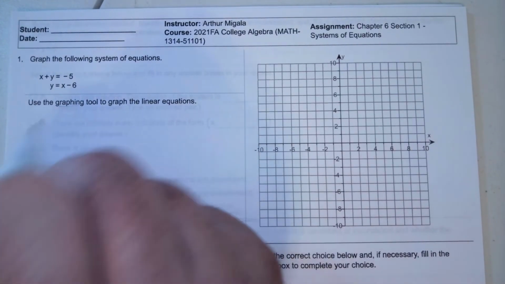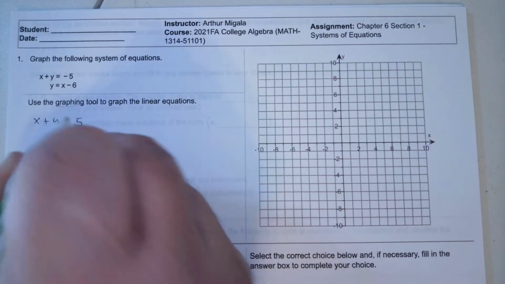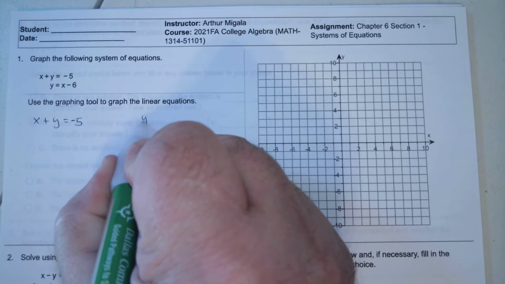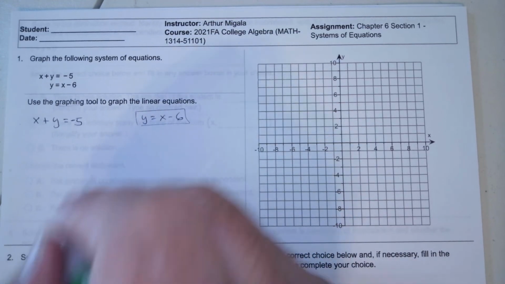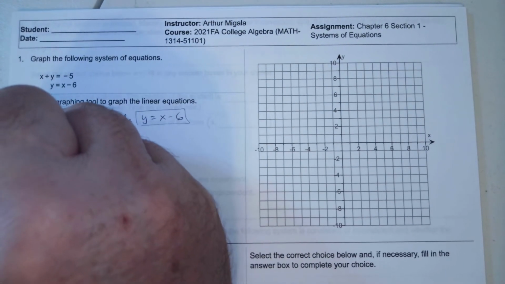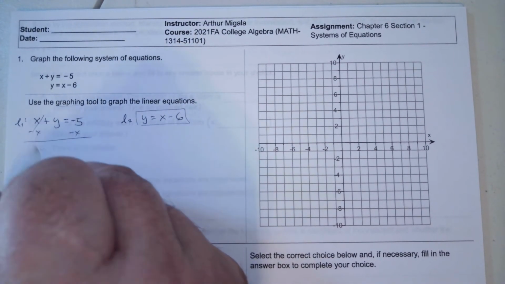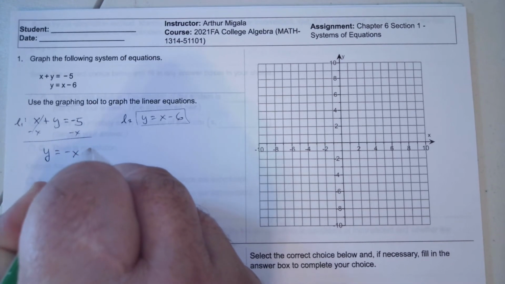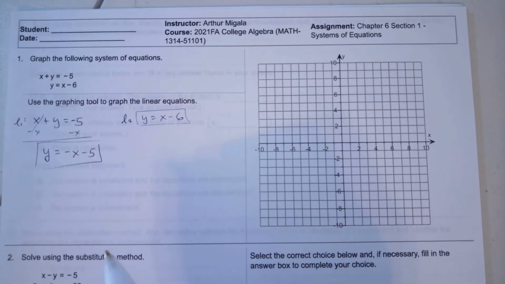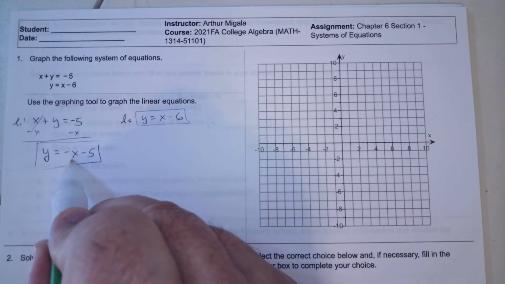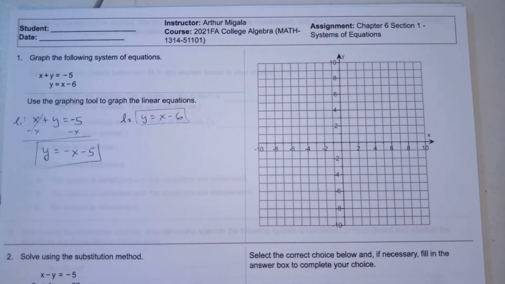To use the graphing method, we take both equations. We have to get them into slope-intercept form. That's line 2, this is line 1. So we have to solve for y. Subtract x from both sides, so y equals -x minus 5. From Chapter 1, we learned that if the equations have different slopes, they're going to have a solution. We have one solution. Let's figure out where that is.